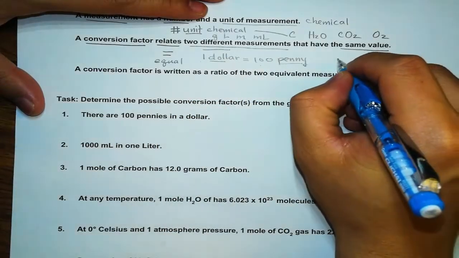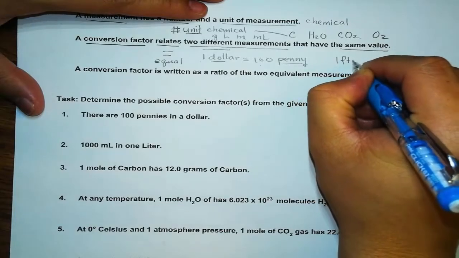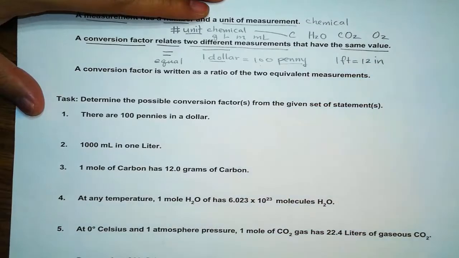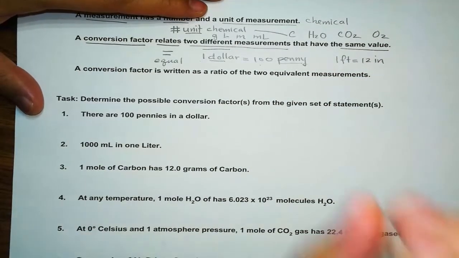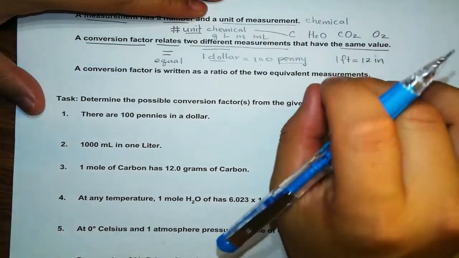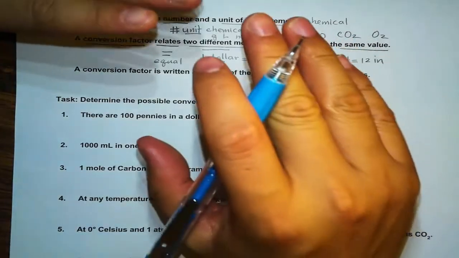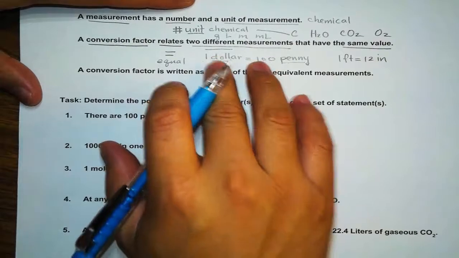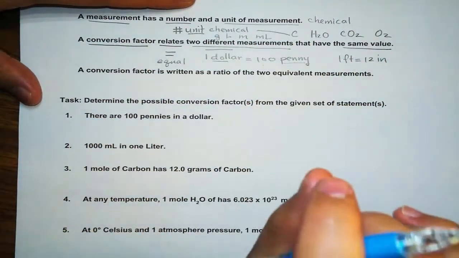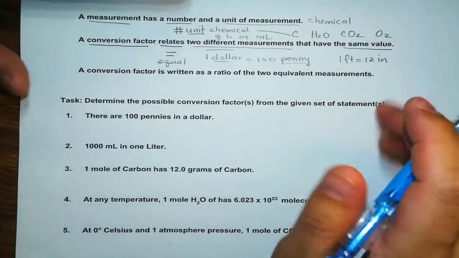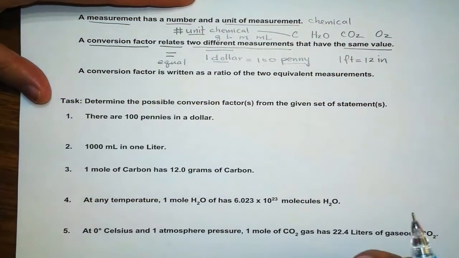Another common one is 1 foot equal to how many inches? 12 inches. There you go. So those are the possibilities of having two different measurements that are equal to each other. Of course, in reality, there are endless conversion factors, but this allows us to understand that there are measurements that are equivalent to each other, and that's how we have the term conversion factor.